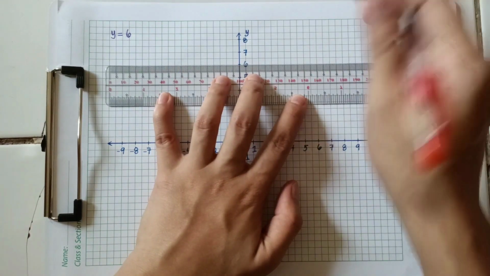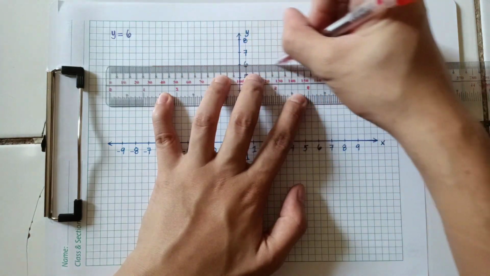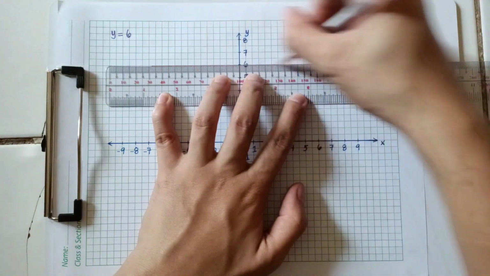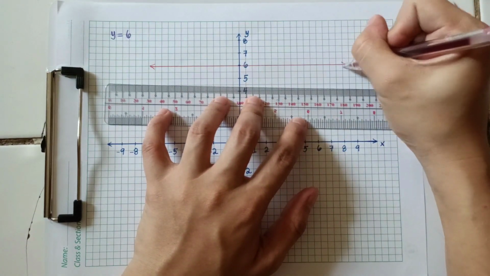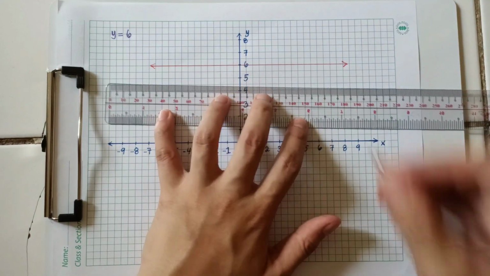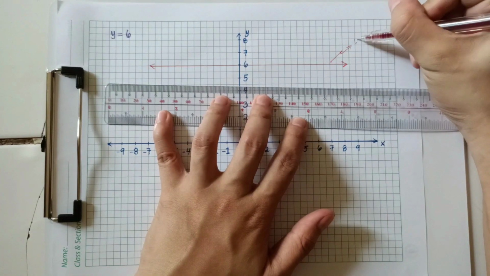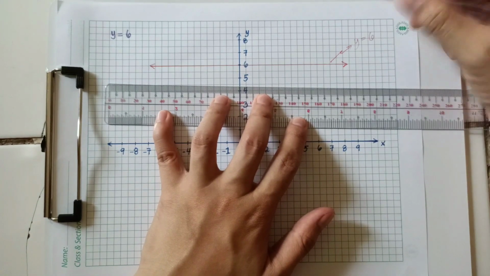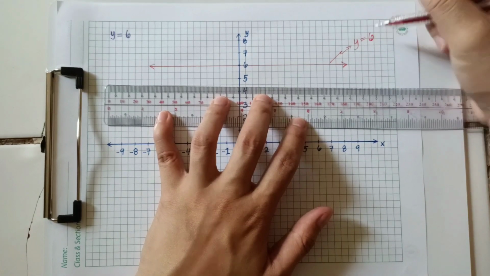So, yung cross ang ifo-form natin. So, straight line, dapat dadaan ka sa 6 ng isang beses. Ayan. And, tapos ang usapan, ito ang graph. Daanan mo yung 6 ng isang beses. Okay? So, you name it as y is equal to 6. Again, y is equal to 6.